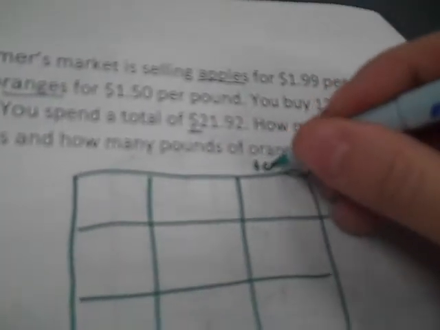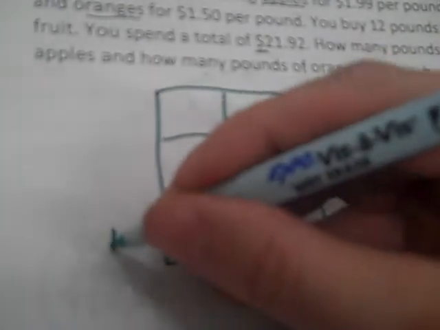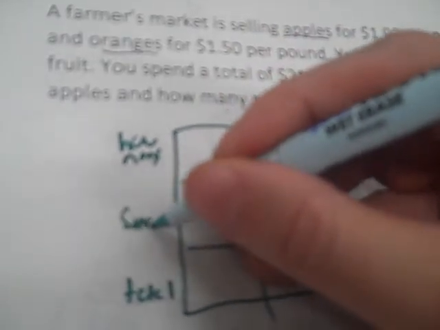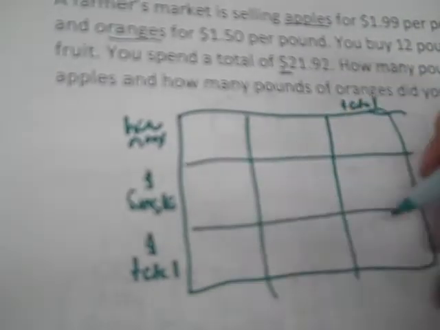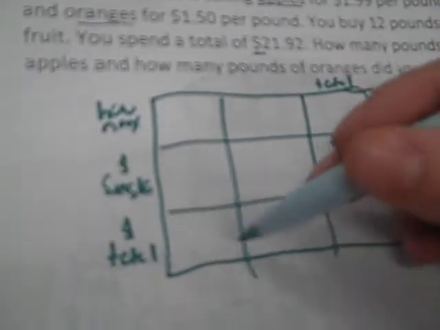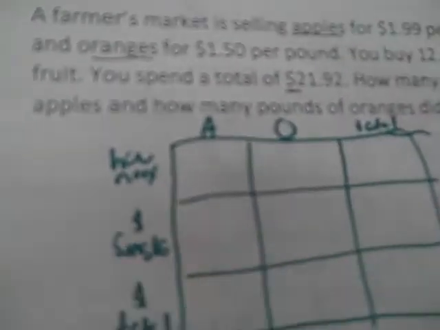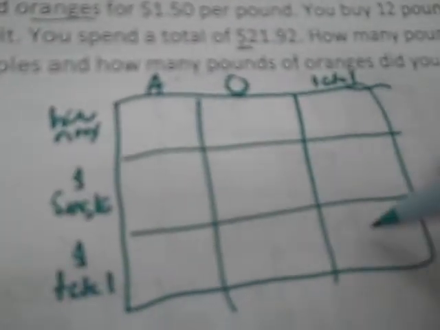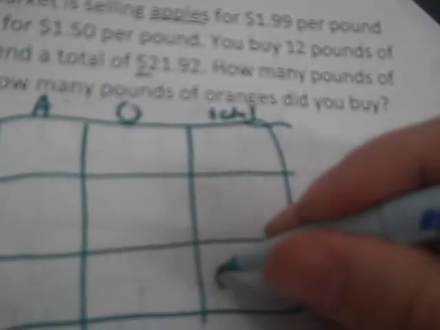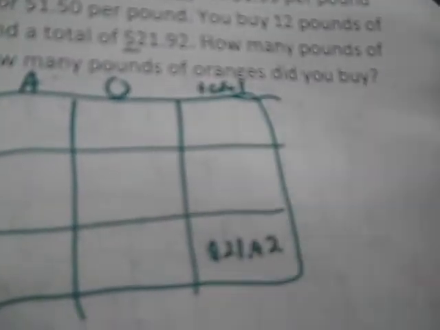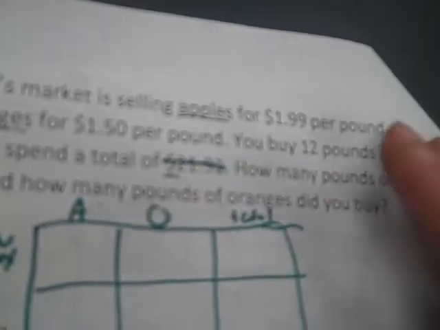Okay, so total, how many, and single. Okay, so you want to put the money signs here. These are the money rows. These are for when I buy the fruit, and this is for the total cost. Okay, and then I've got apples and oranges, A, O. Okay, first put your money total, $21.92. Okay, so get that out of there.